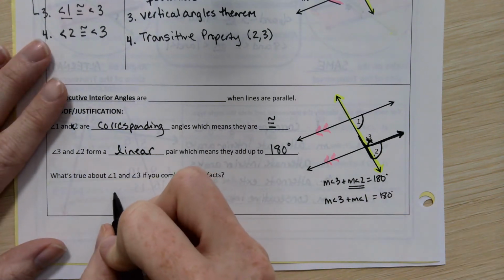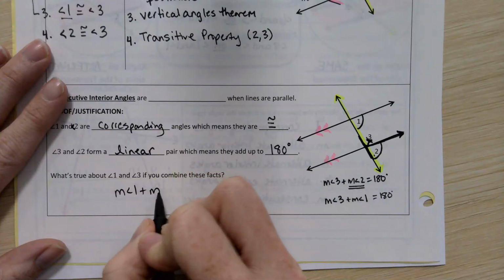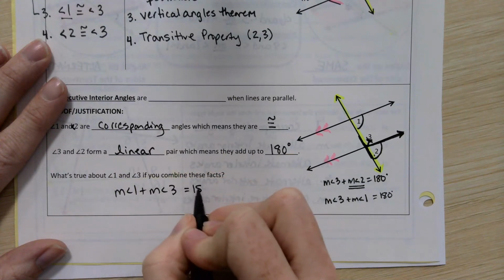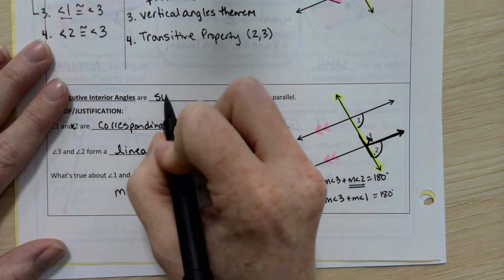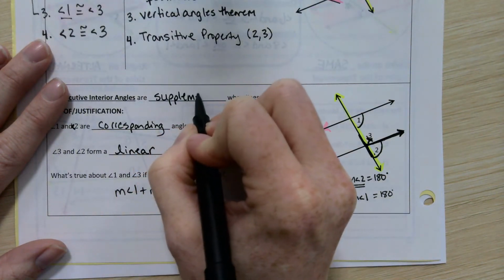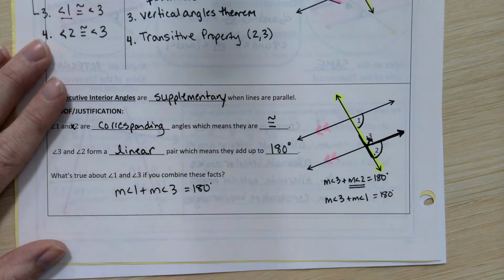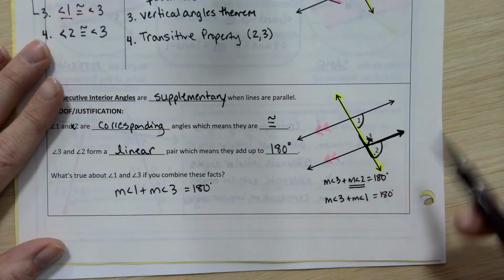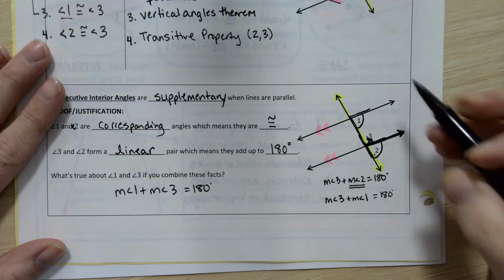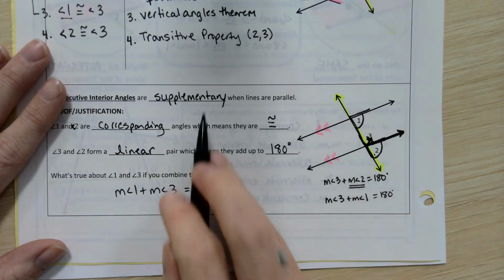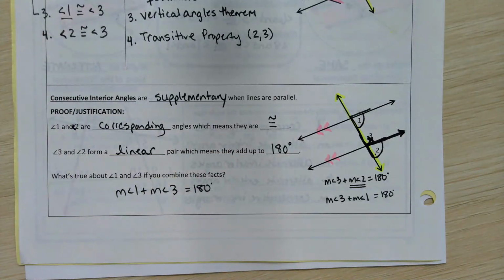So we've got the measure of angle 1 and the measure of angle 3 combining together to make 180 degrees. The word that we used for that back in standard 2 was supplementary, because they're not a linear pair. They're like facing each other instead of being back to back. But they do add to 180, so we can use that supplementary vocabulary word.